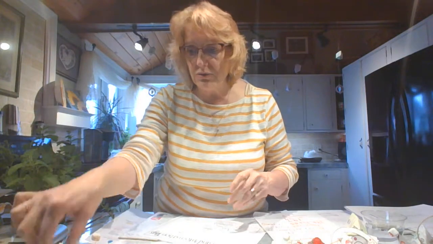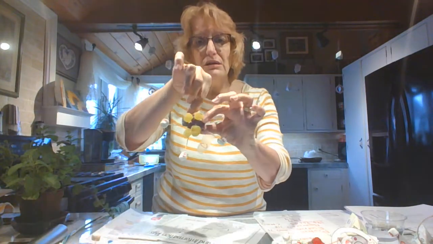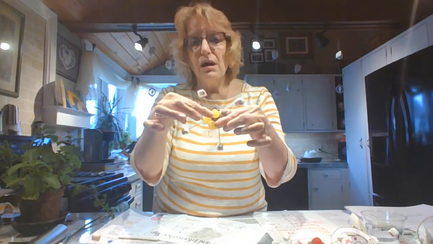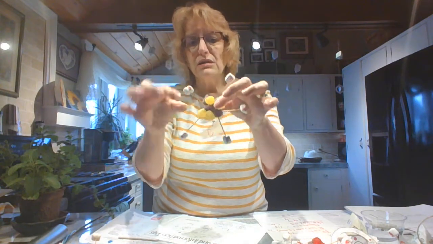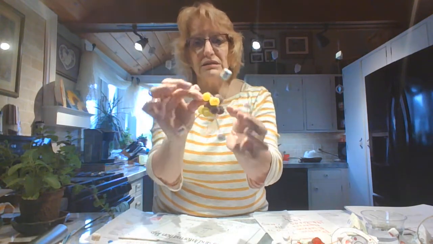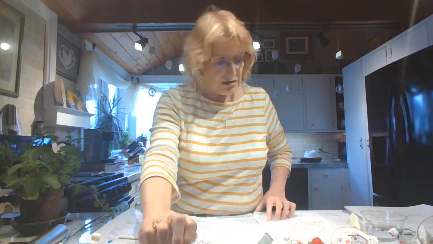So if you looked at these we made the other day, there was our carbon. We have our protons, we have our neutrons, and there's our electrons. And in this case, 666, remember, we talked about that the other day too.